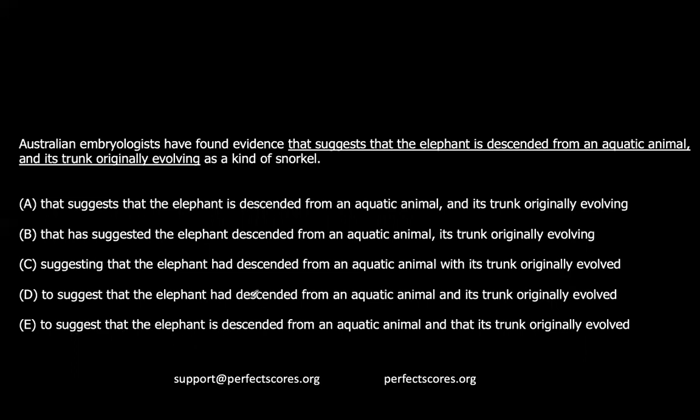Especially where you have the "has" and "had," look at the meaning very carefully. Is it descended? Descended.